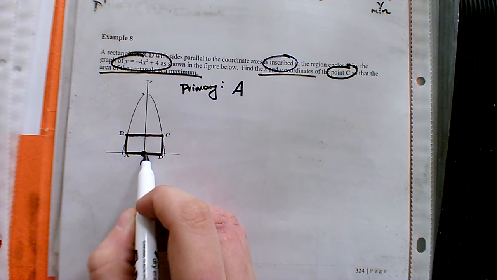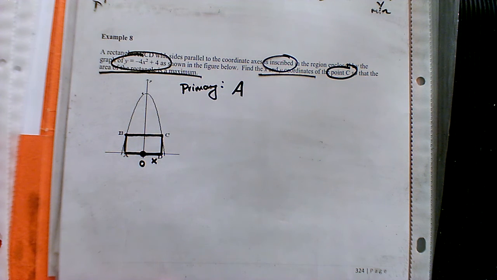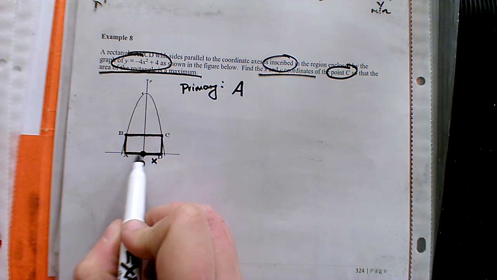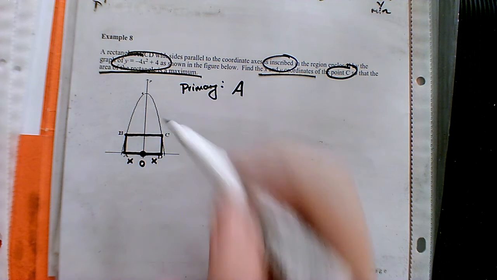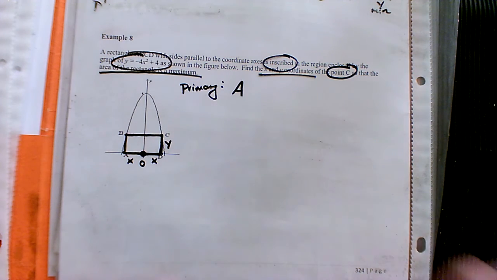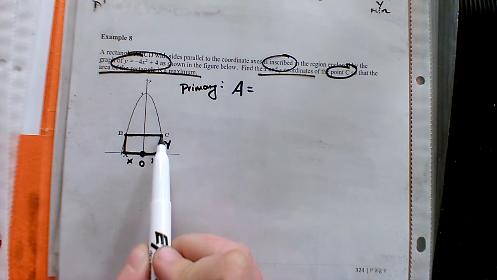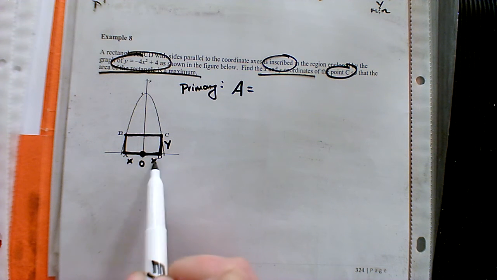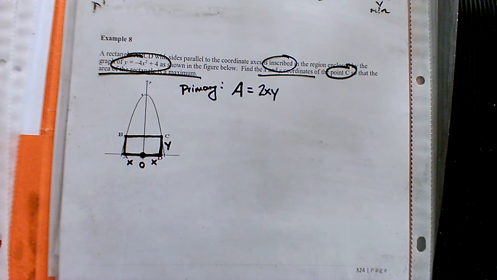If we go out some distance on the right, that's representing an x distance, and we would have the same distance on the left as well. And then the height, we don't really know, so maybe we'll just label that y. So the area of this rectangle would be base times height, so 2x times y, 2xy.